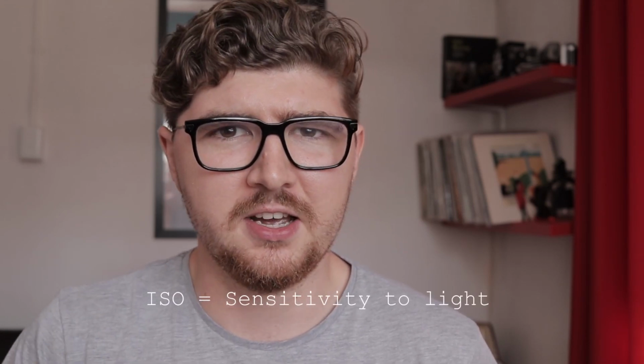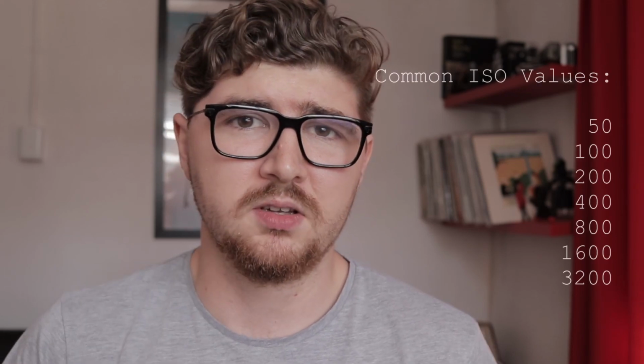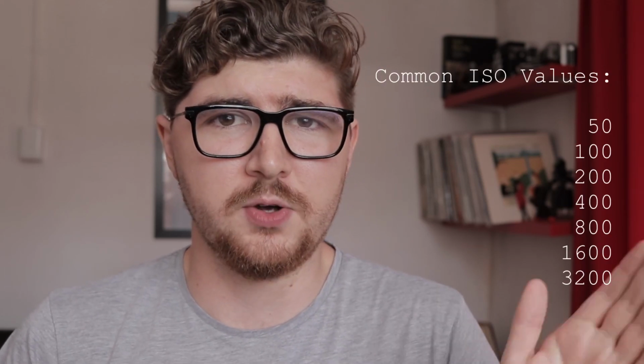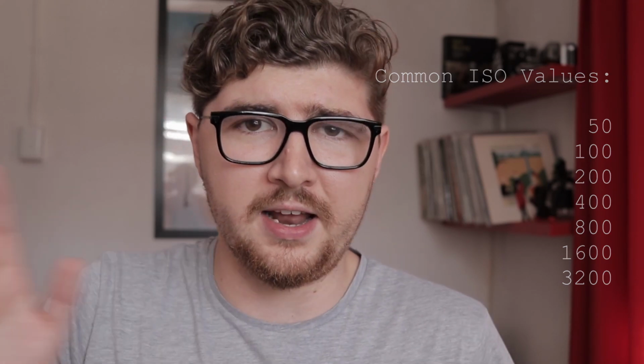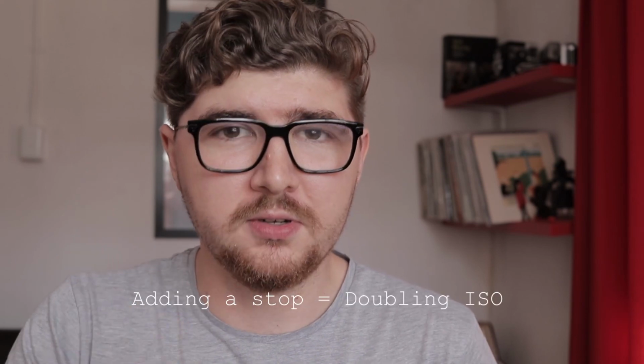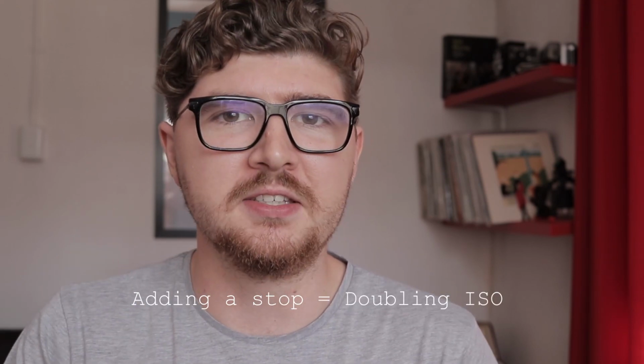Let's start with probably the easiest one to understand, ISO. So an ISO value is a number that corresponds to the sensitivity to light of either a film stock or a digital camera sensor. ISO values are given in numbers that double, so starting normally at about 50 to 100 to 200, 400, 800, 1600 and 3200 and on and on. Going up 1 stop, so doubling the amount of light, means doubling the ISO value. So doubling the ISO value doubles the amount of light and adds 1 stop of light to the exposure.